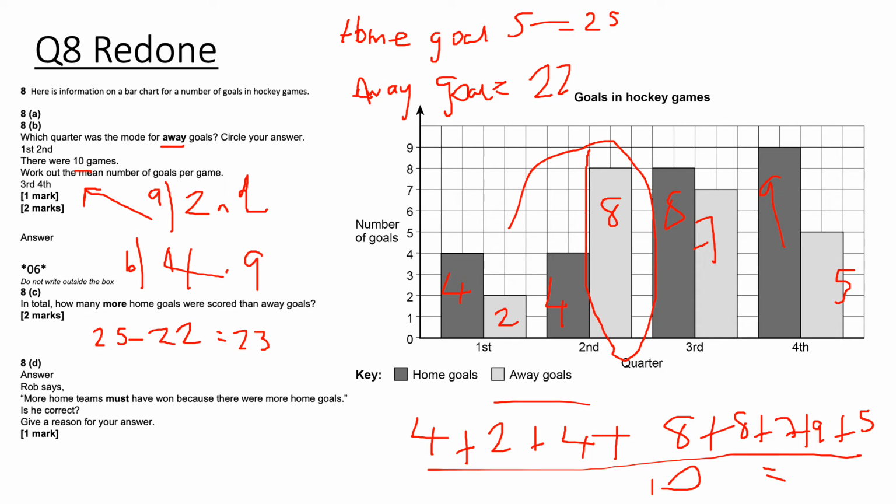Right, part D, I was pretty happy with my answer on the previous video, so check out my video on that. It says, Rob says more home teams must have won because there were more home goals. Is he correct? Give a reason for your answer.